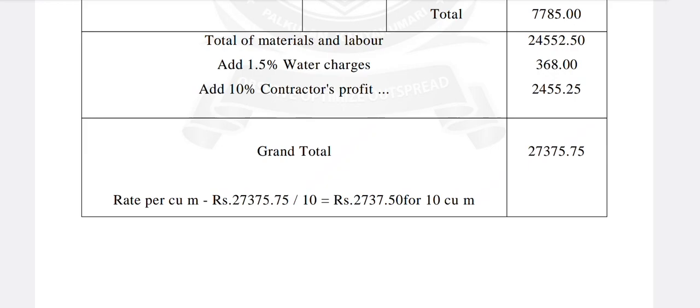We will spend 27,375.75, that means 27,375 rupees for 10 cubic meter. For 1 cubic meter, 2,737 rupees for 1 cubic meter of concrete. So this is the rate analysis. Thank you.